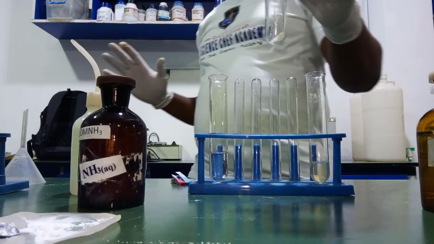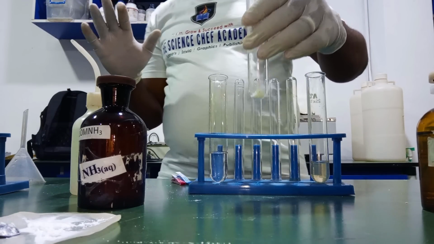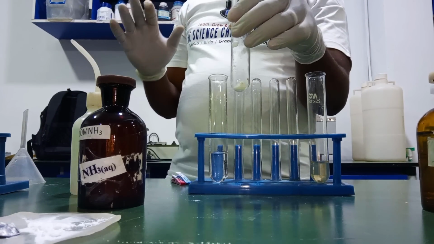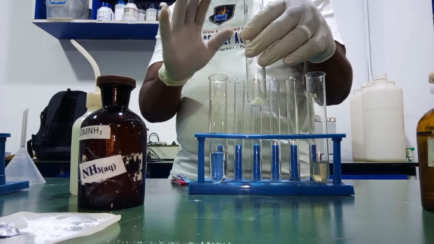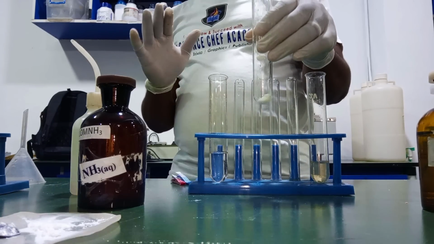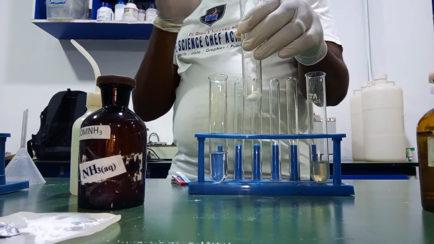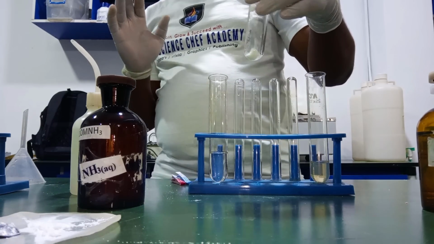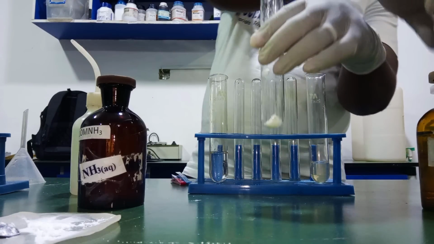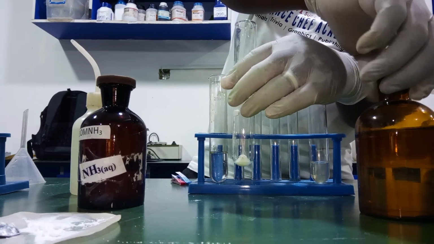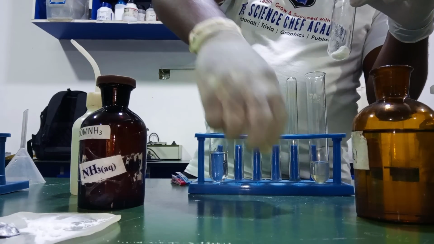But we can't use dilute HCl nor dilute H2SO4 because they will form what? Precipitates with the lead(II) ion. They will form the lead(II) chloride and lead(II) sulfate precipitates. But it is only the dilute HNO3 that will give us a colorless solution.